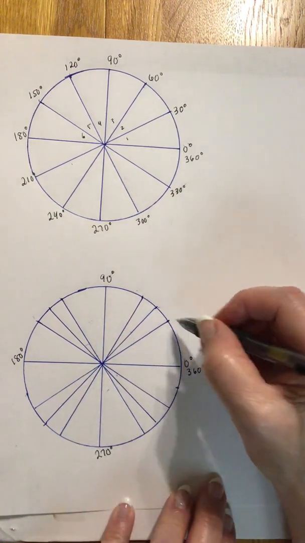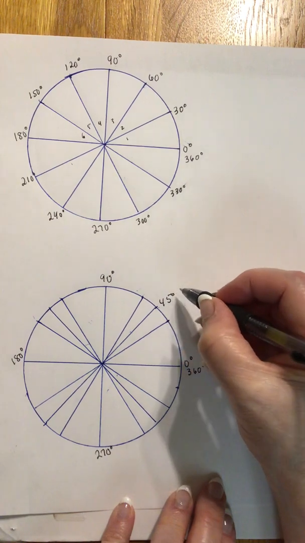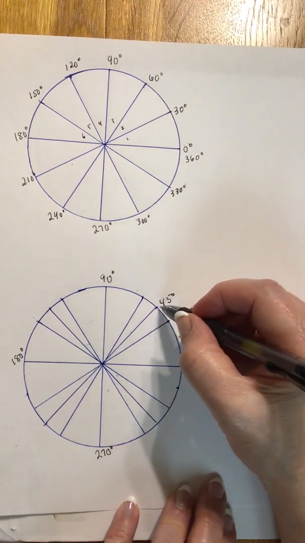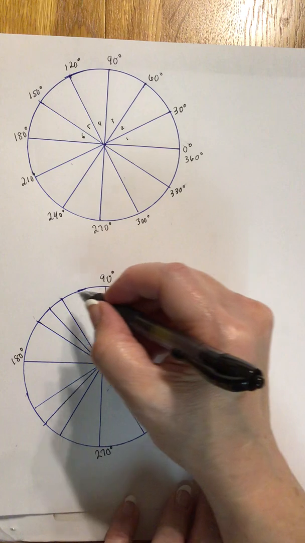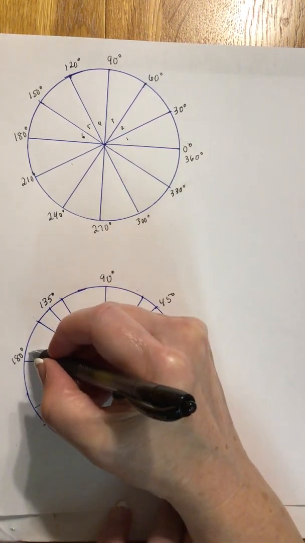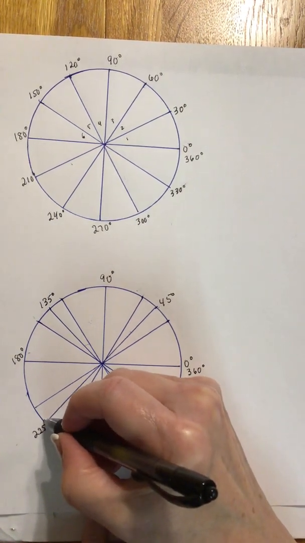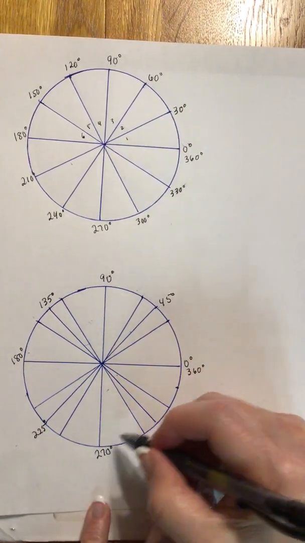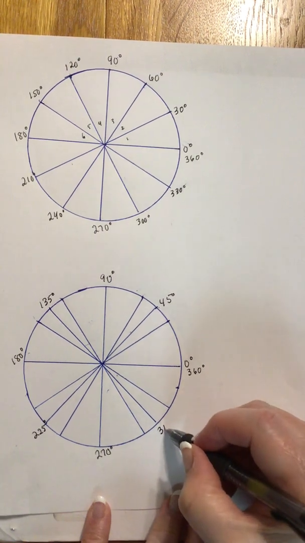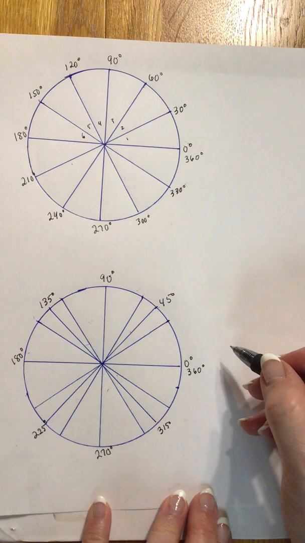So the half line between 0 and 90, we said was going to be 45 degrees. So we've got 45, 90, 135, 180, 225 degrees each time, 270, 315, and back to 360. We're adding 45 each time.